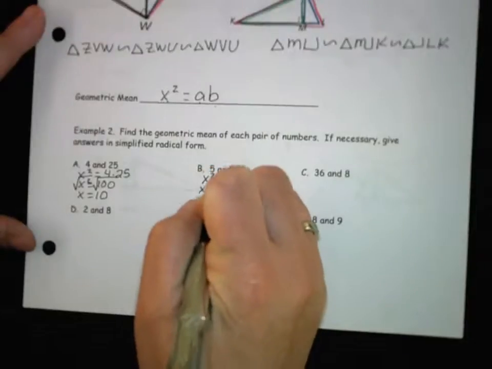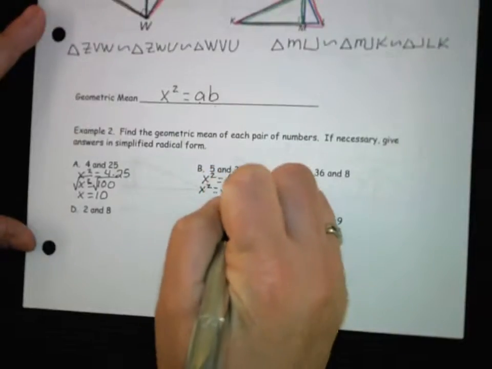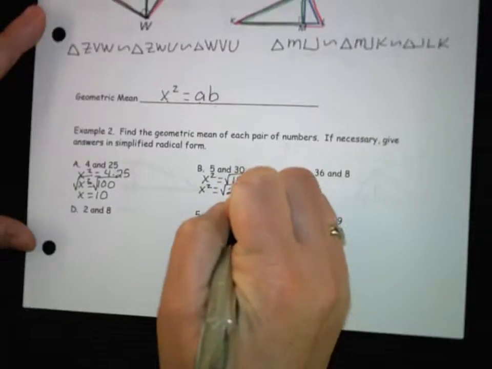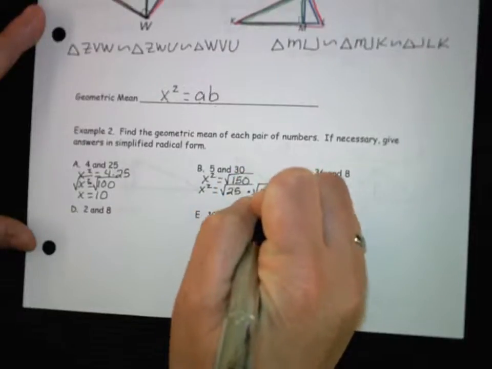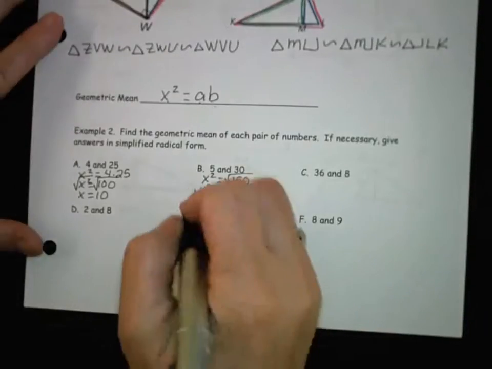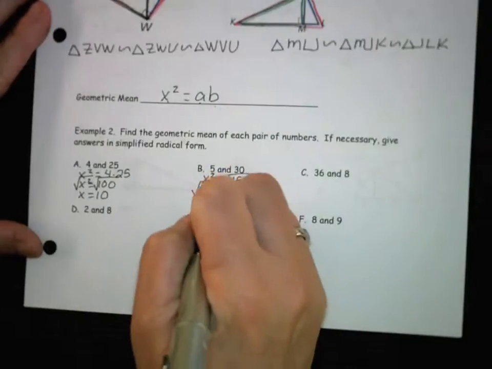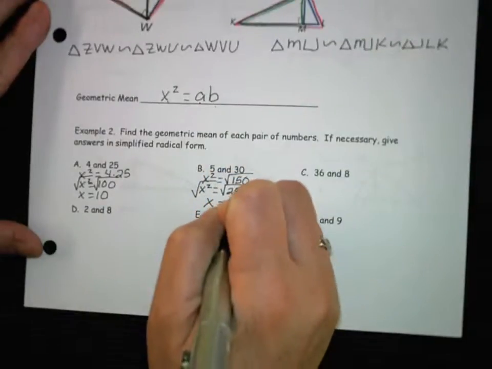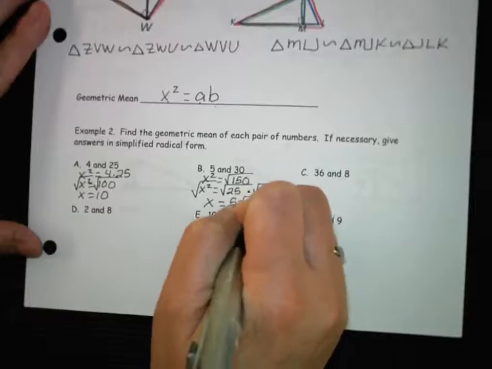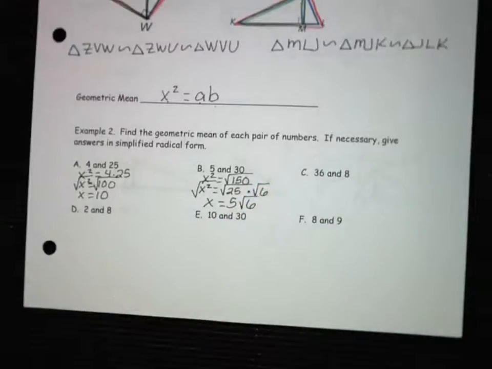So we will write that square root of 150 as the square root of 25 times the square root of 6. 25 is the biggest perfect square that divides into 150. So when we take the square root of that, the square root of 25 is 5, and then the square root of 6. So you end up with x equals 5 square root of 6.